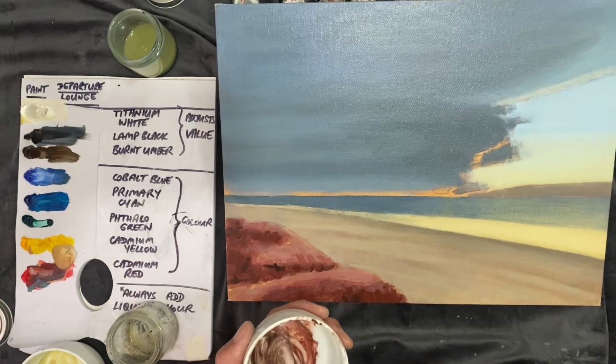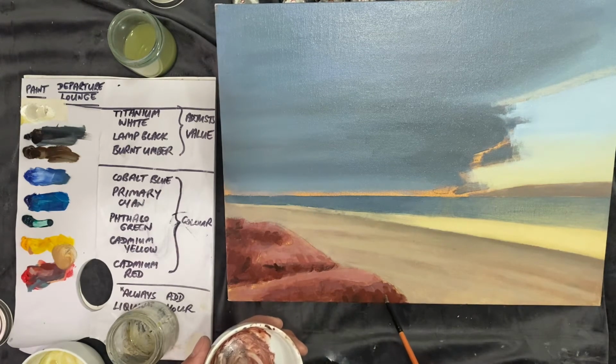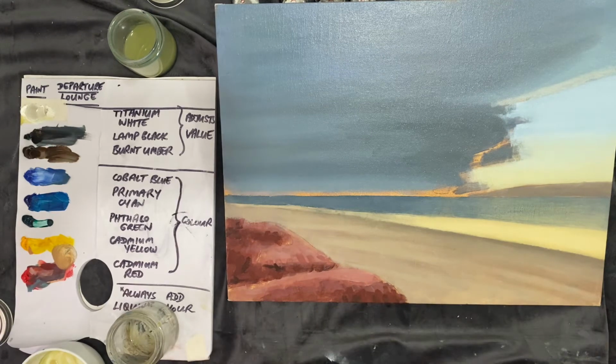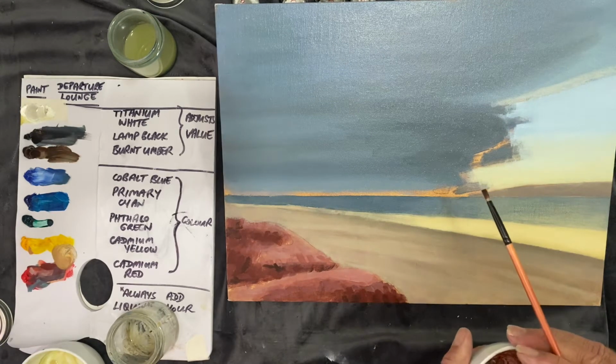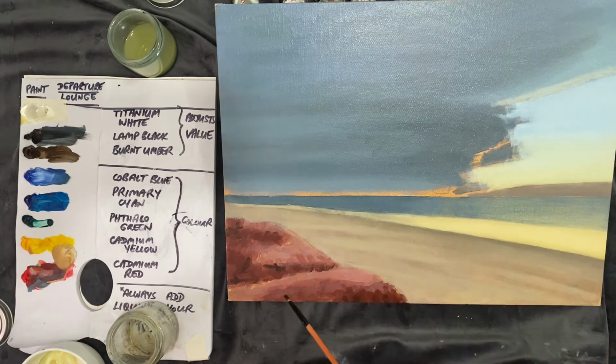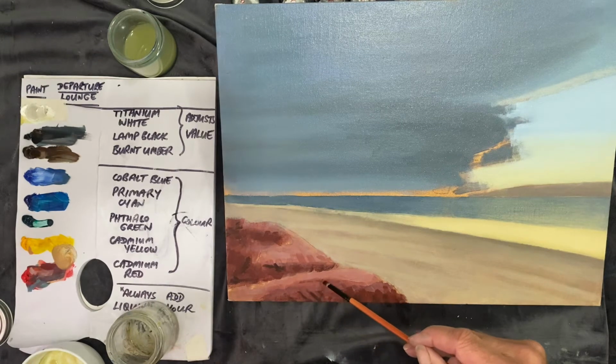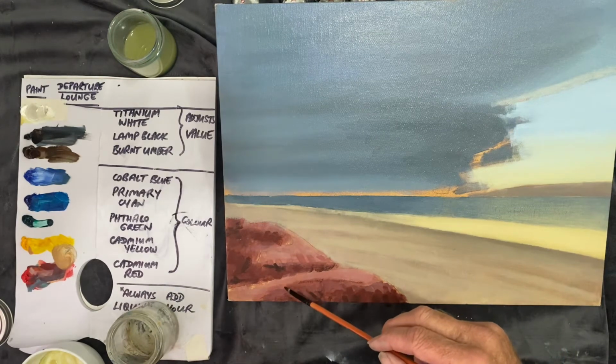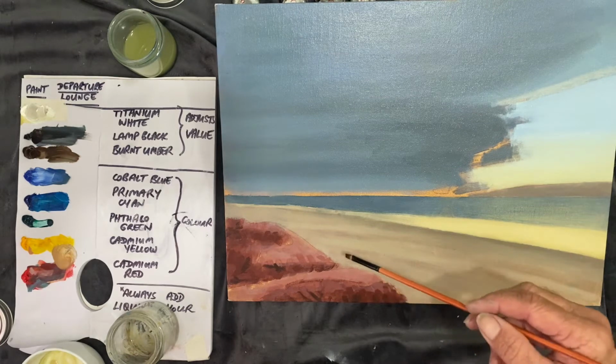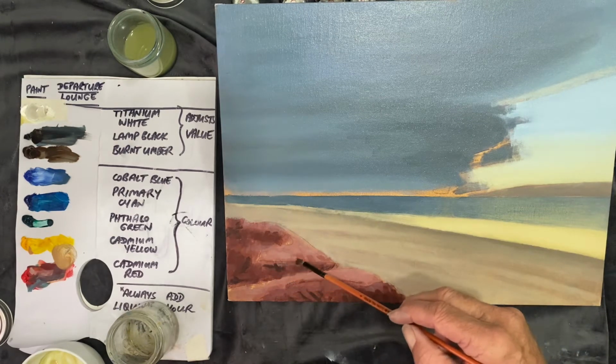And I'm painting wet on wet, so I am losing some of my darkness as I put it in. Okay. I might just put some marks in like that. Some of these edges, I'll drag a couple of lines in.